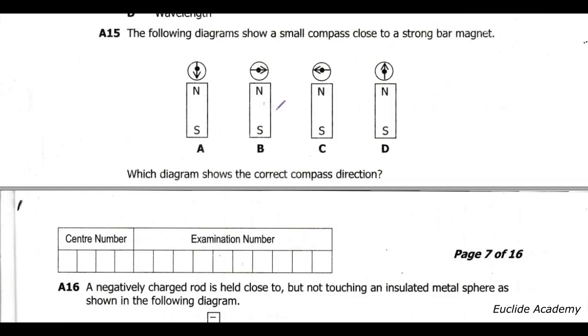We have the following diagram showing a small compass close to a magnet. So this is a compass close to a magnet. Which diagram shows the correct compass direction? This one is pointing to the south. Then it's pointing in the south direction, right? Because it's next to the North Pole, on the north side, it is pointing to the south. So this is actually pointing to the north, D. So D will be our answer.